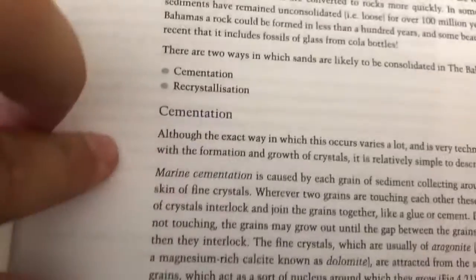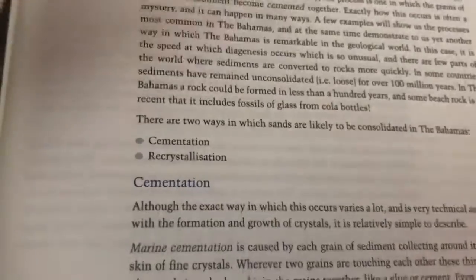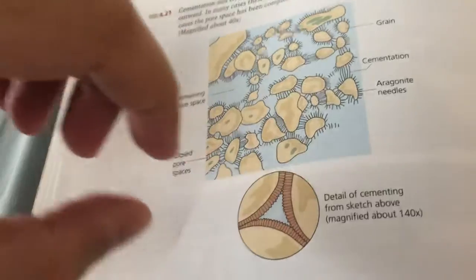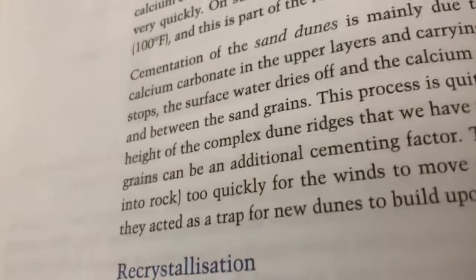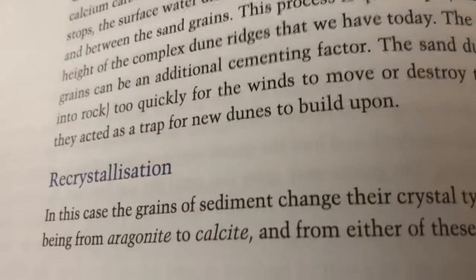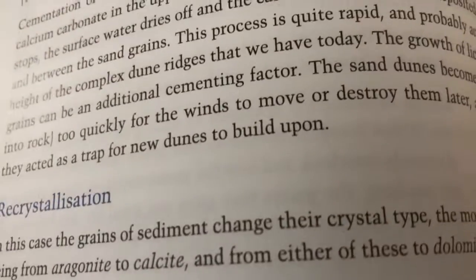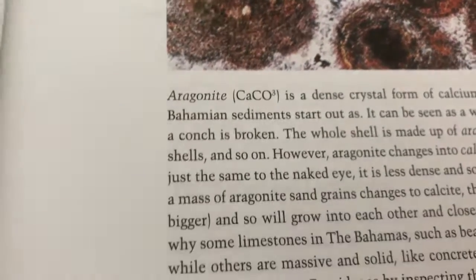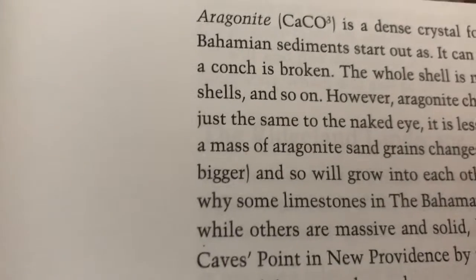We've got cementation, which is the collection around the skin of fine crystals. This diagram here describes that example, and then we've got recrystallization. This is where grains of sediment change their crystal type, the most common being aragonite to calcite. And aragonite, you're going to hear this quite a lot, is calcium carbonate. That comes up a lot in the processes.